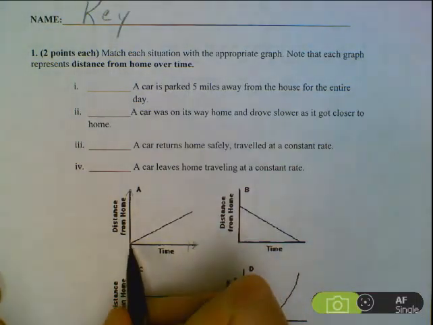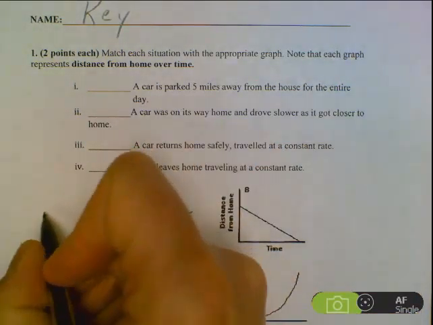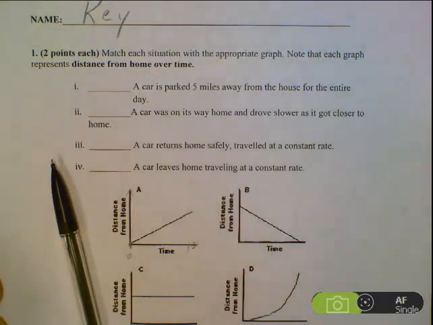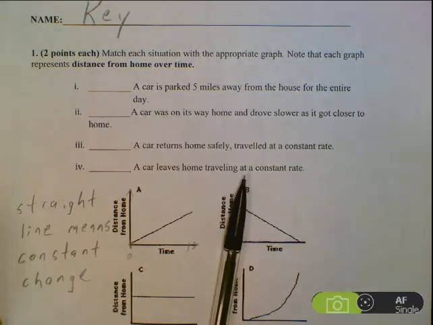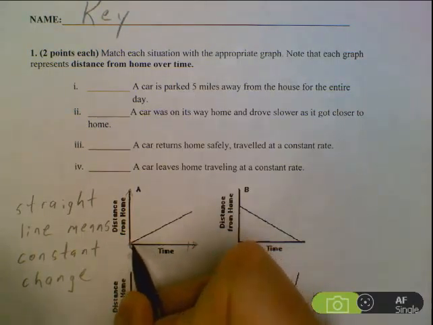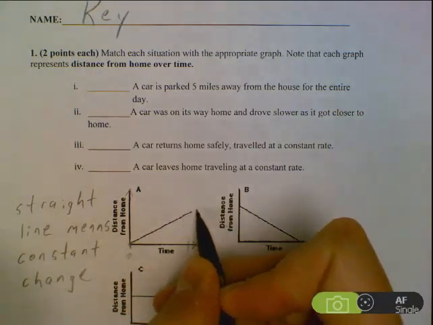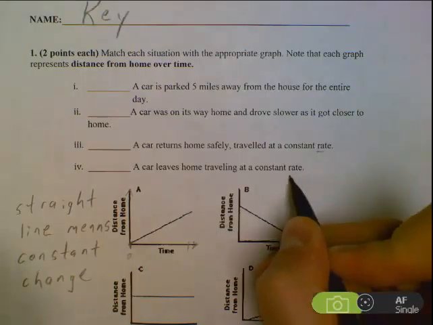So this graph means that you start at home because your distance is zero at time zero. And then it's a straight line, and a straight line means constant speed. I wrote straight line means constant change, but in this case, it's the change in distance, which is speed. It won't always be speed, it depends on the situation. But so we've got a straight line, and in this situation, we are moving away from the home at a constant speed or rate. Constant rate, it says up here.